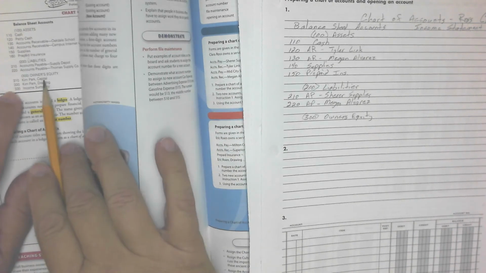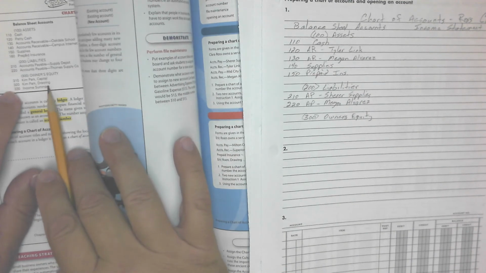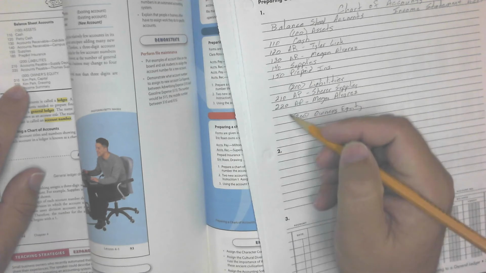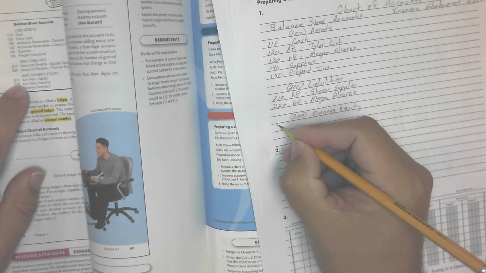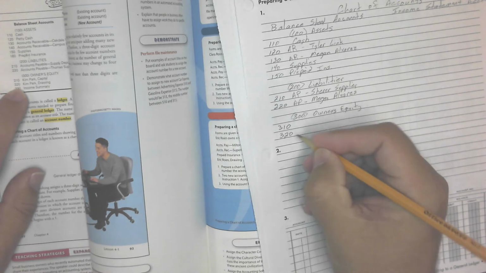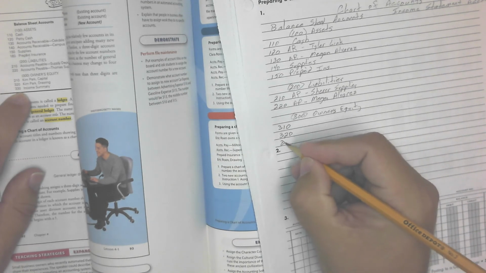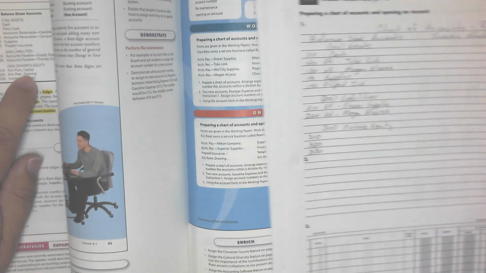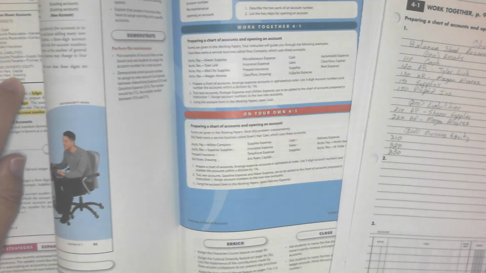It looks like we're going to have 3 accounts, the capital, drawing, and an income summary. So we'll start with the capital. I'll just go ahead and number all those: 310, 320, and 330.